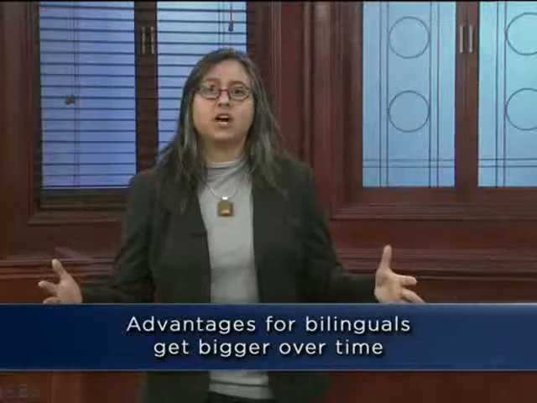Now, Bialystok speculates that this is because in order to switch back and forth effectively between two languages, people need to use those executive abilities. And they've been able to show the same effects across a lot of different languages. So it doesn't matter which two languages people are speaking, only that they're speaking two languages. And these advantages for bilinguals get bigger over time. That is, the way that bilingualism helps executive function gets more and more evident as people grow older and enter an age where executive function is often on the decline. Some evidence actually is suggesting that bilingualism may even be a protective factor against dementia. So these are more good reasons to study second languages.